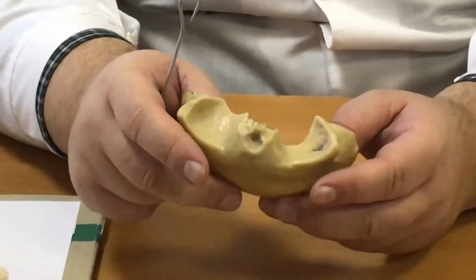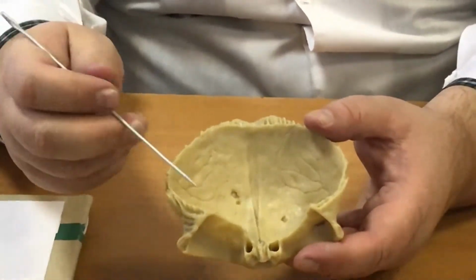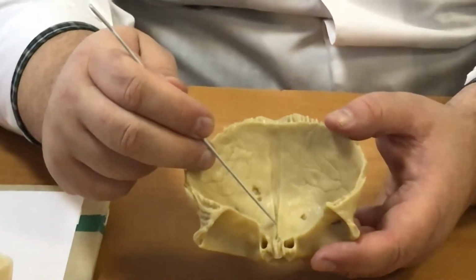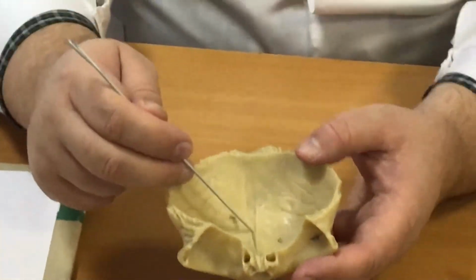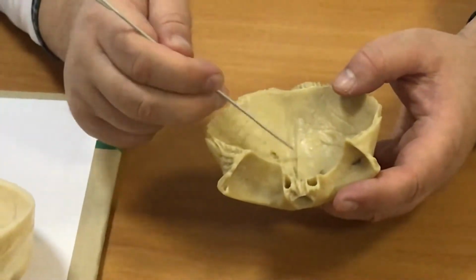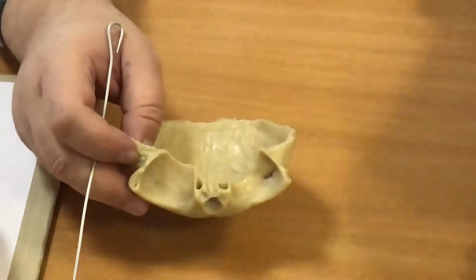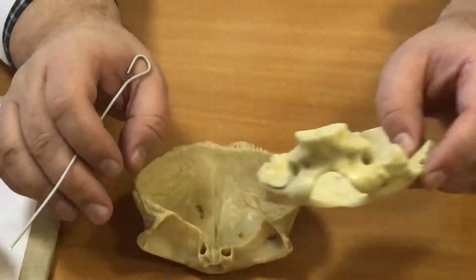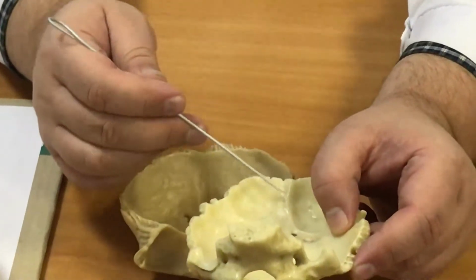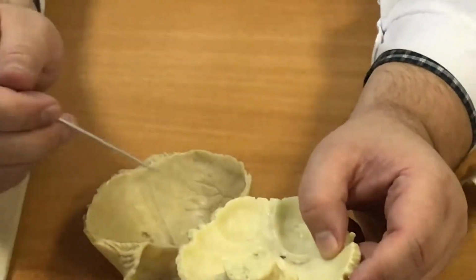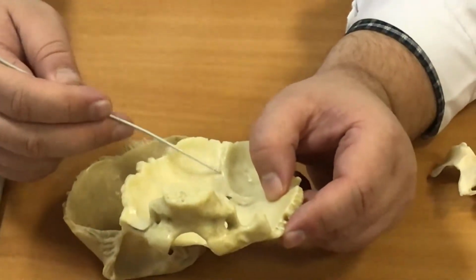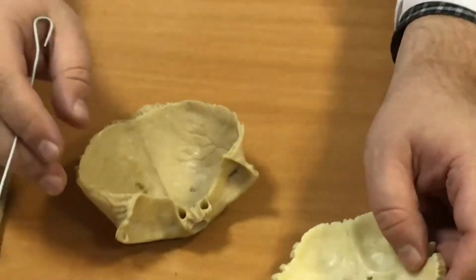Next, internal surface. Here it is crest, crista frontalis, and it continues into groove, sulcus sinus sagittalis superioris. That is the same groove like here, sulcus sinus sagittalis superioris. It starts from frontal bone and finishes in occipital bone.